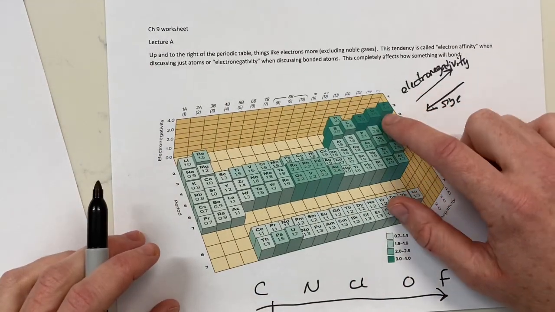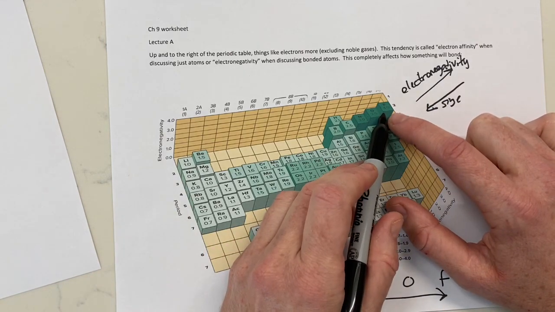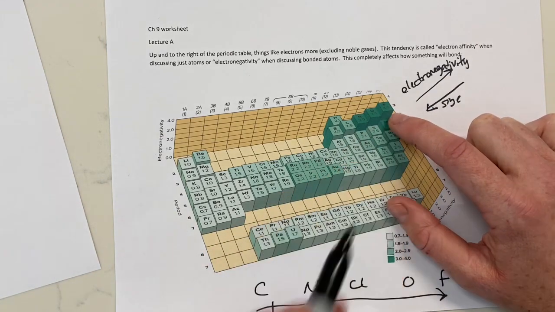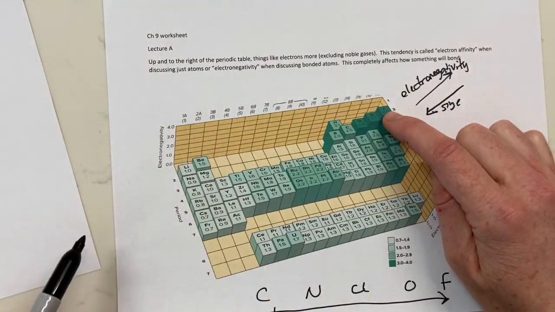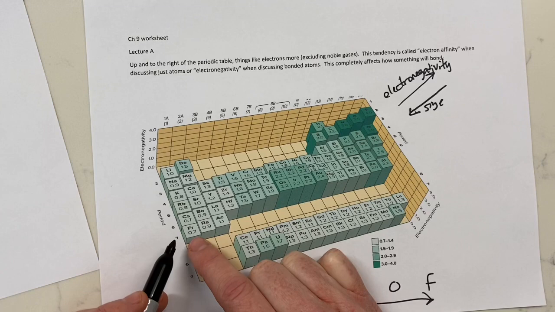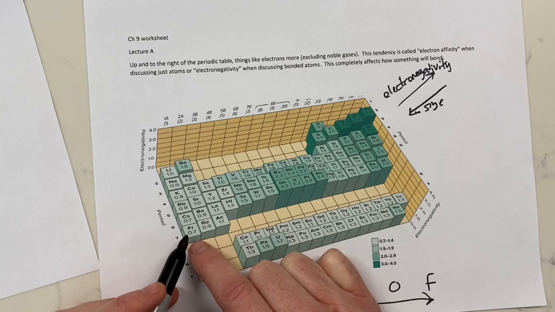So as we go up and to the right, fluorine's really small, right? And fluorine's really small because it loves electrons, so it's keeping them real tight. If you love something, you hold it close. So this guy's really small, and this guy down here is like, I don't care about electrons, you can do whatever, and it's really big.